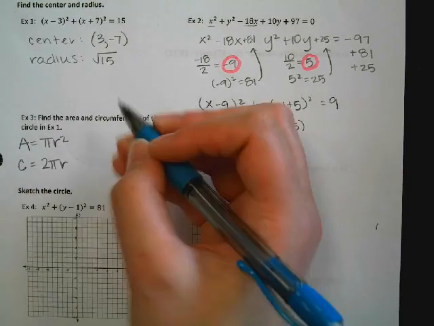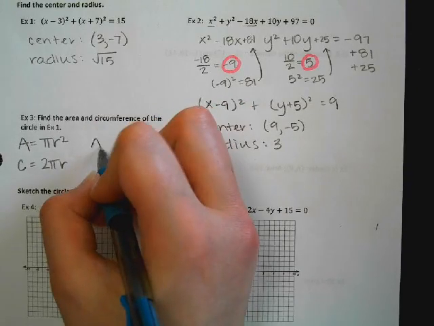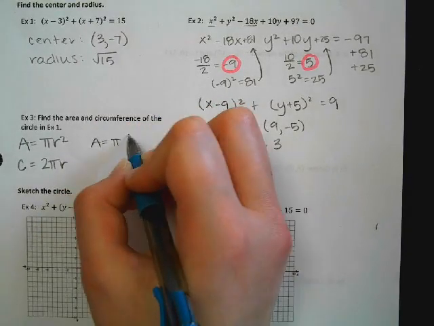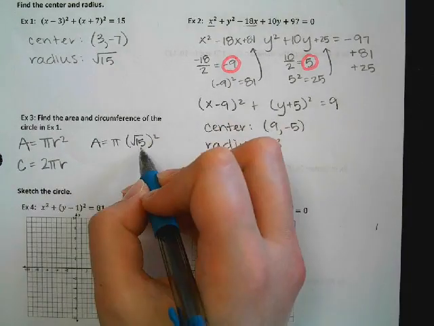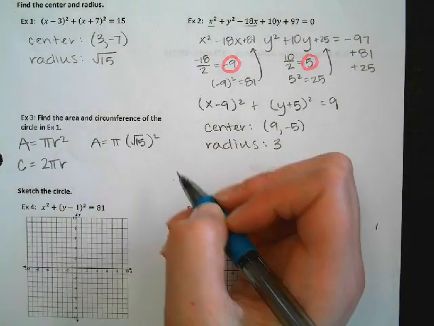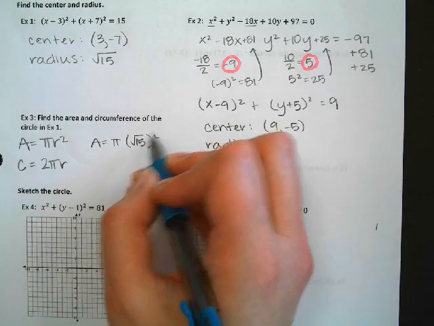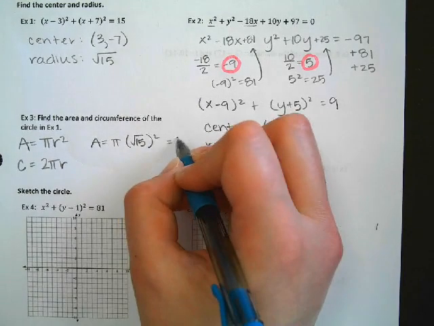So for the area of the circle in example 1, we're going to say area is pi times the square root of 15 squared. And so root 15 times root 15, the square roots are going to cancel, and we just get 15 pi.